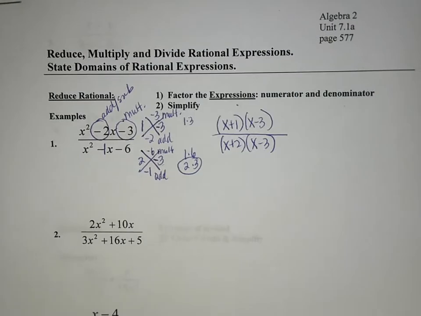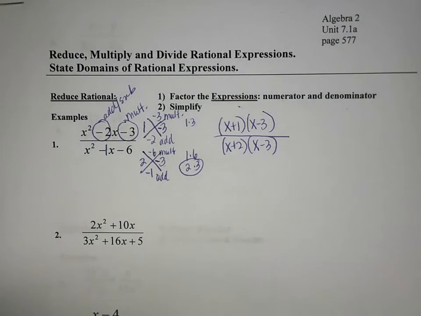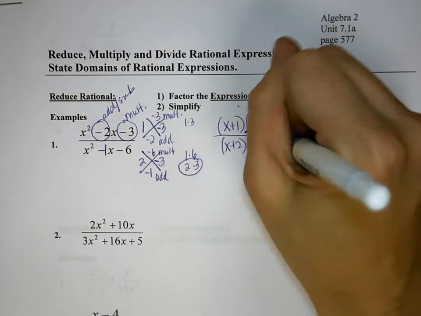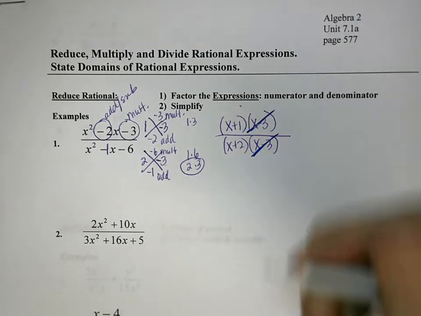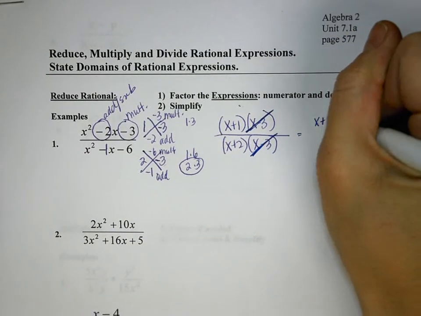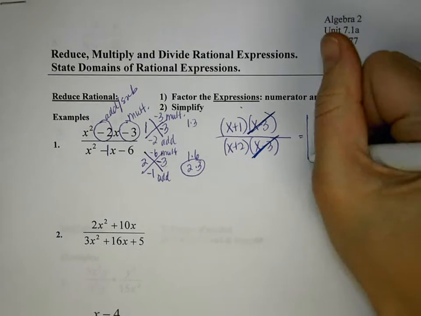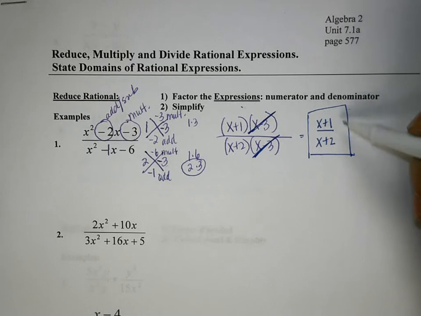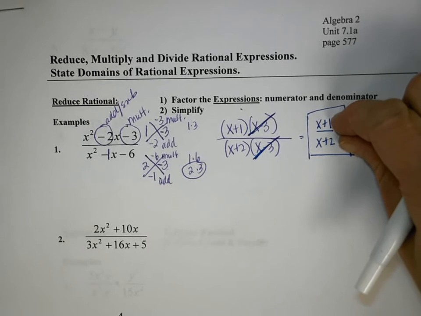At this point, you are going to reduce. So if you notice, x minus 3 and x minus 3, those are the same, so we can cancel these out. X plus 1 and x plus 2 are not the same, so that means my answer is x plus 1 over x plus 2. Some people want to cancel out the x's, but anytime you have an x and it's adding something or subtracting something, unless they are exactly the same, you cannot cancel them out.